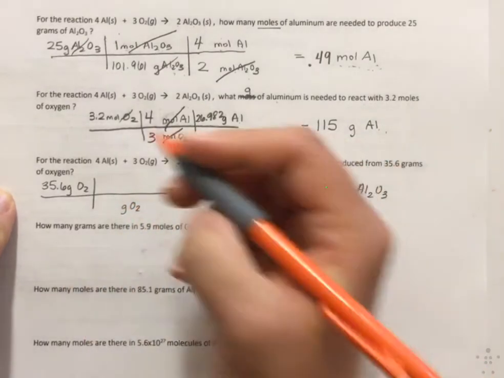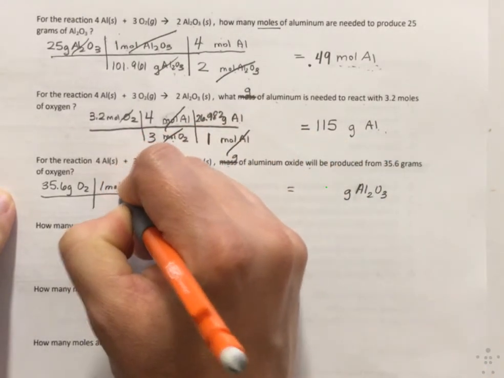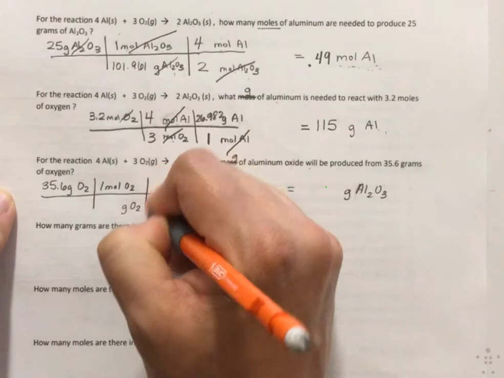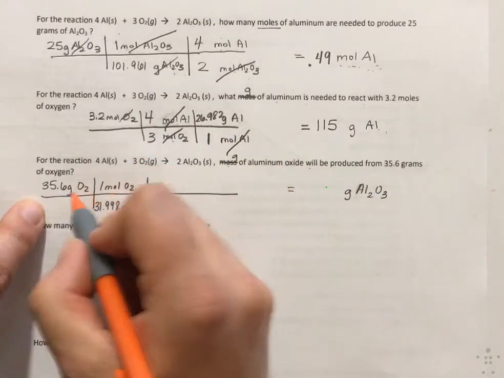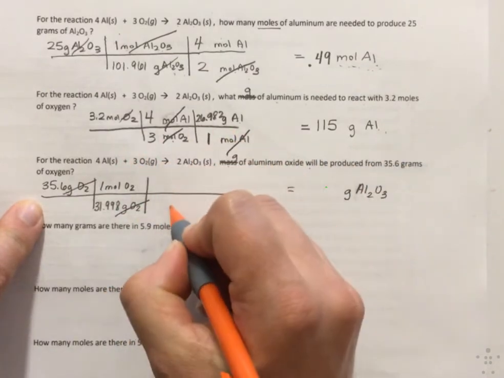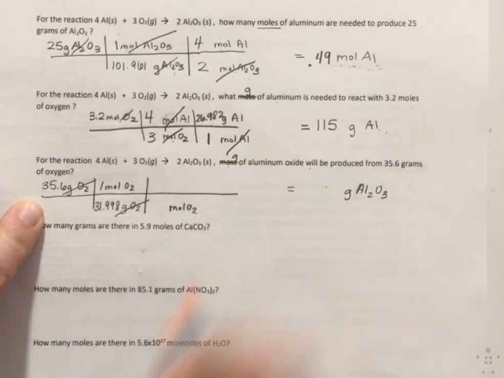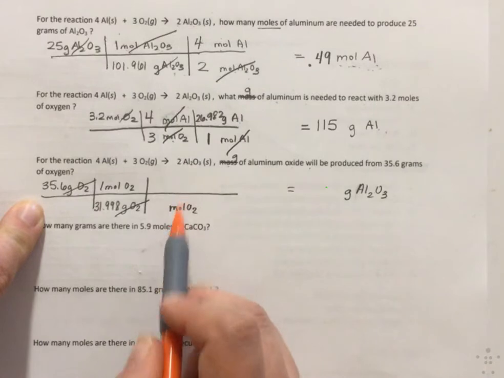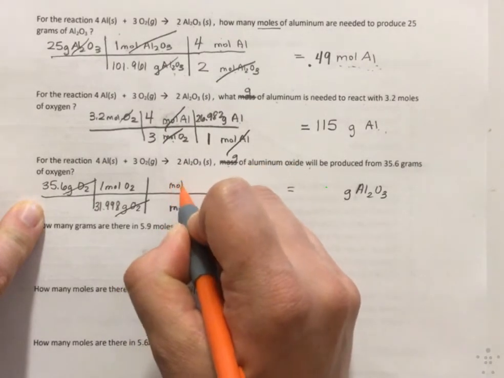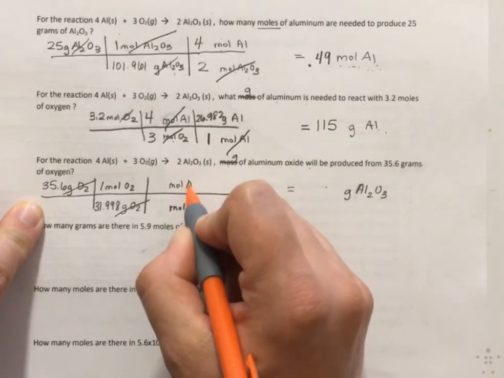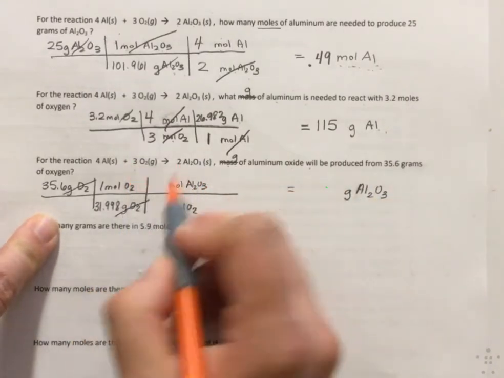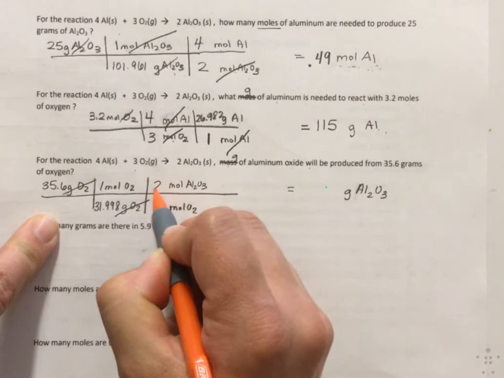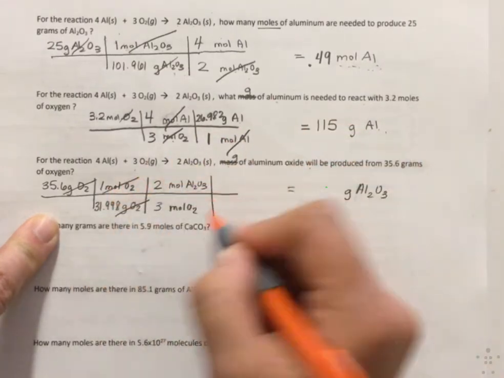So grams of oxygen in the bottom. Take my moles of oxygen down to the bottom now. This is my mole ratio step, so this is where I can switch to my new substance. For every 3 moles of oxygen, I get 2 moles of aluminum oxide.